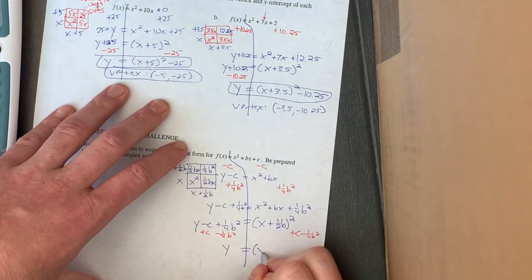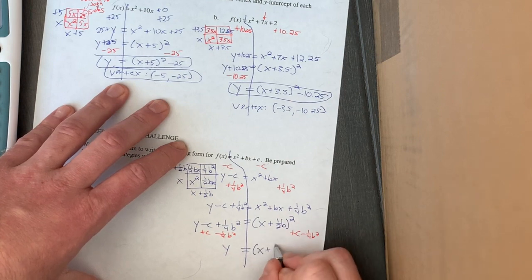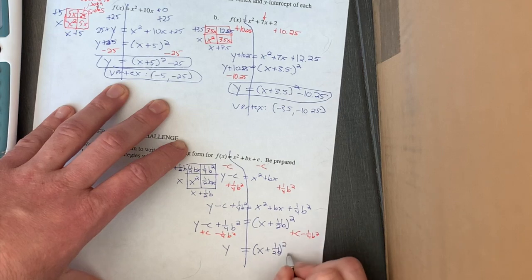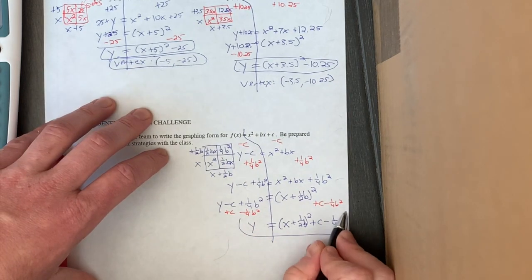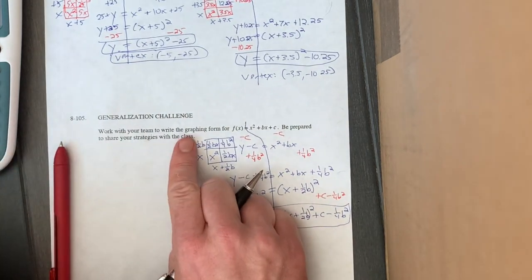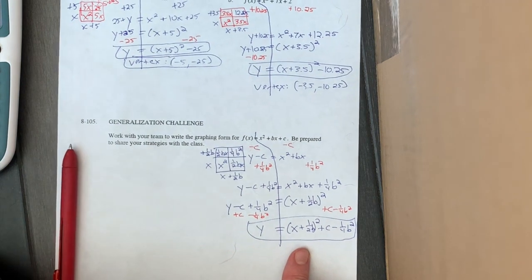And we have this written as x plus 1/2 b squared plus c minus 1/4 b squared. And that is our graphing form here in generic form.